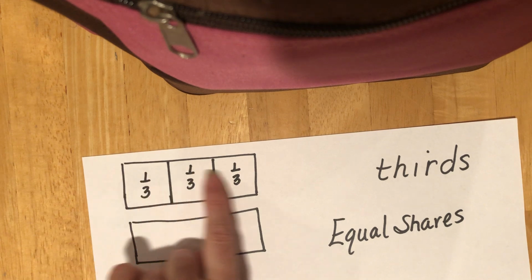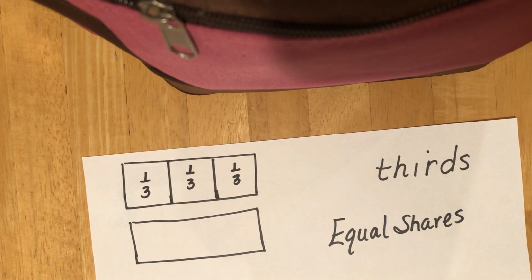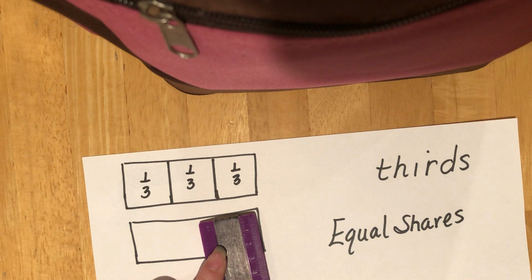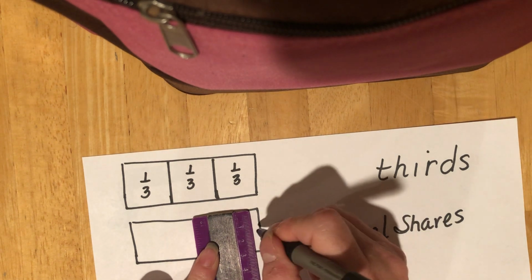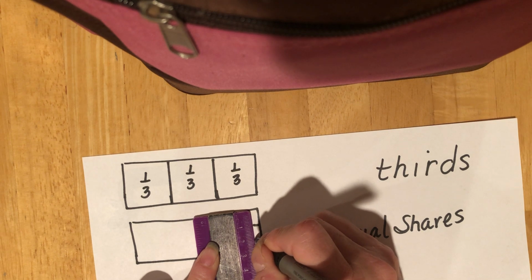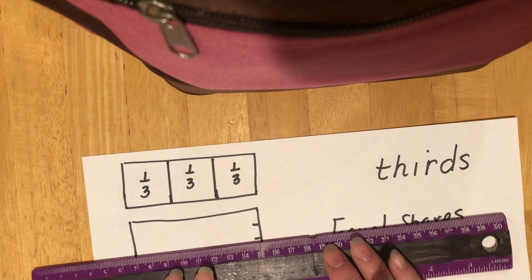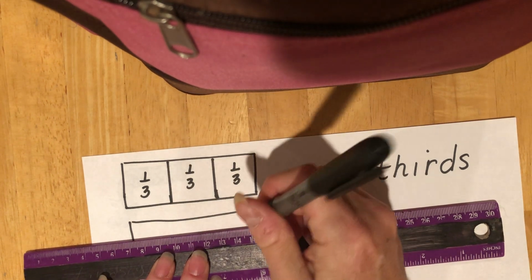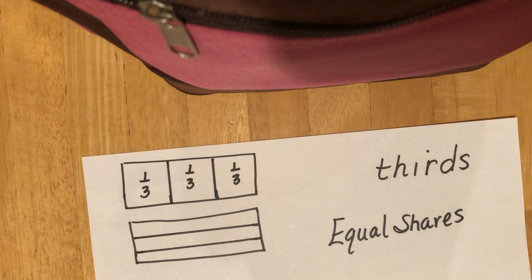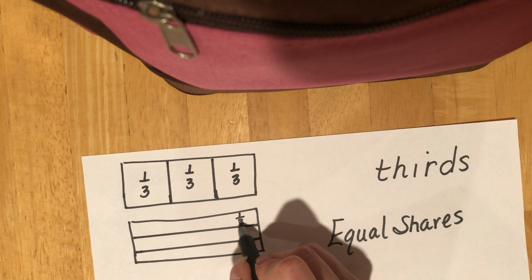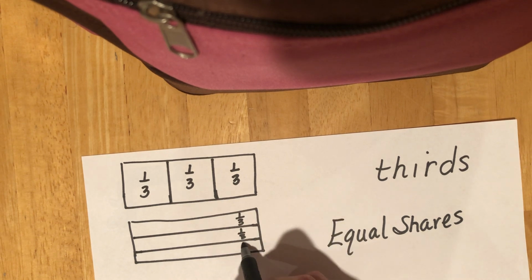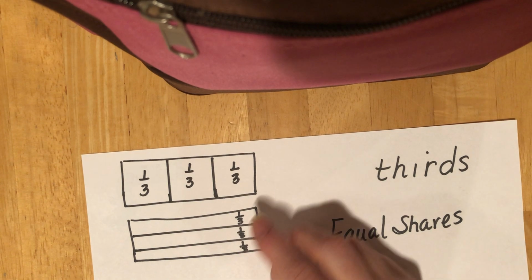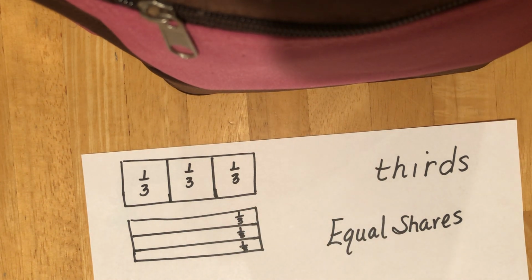So I could divide the rectangle like this, or I could divide it this way. And again, I am using my ruler because in math, sometimes we have to be pretty exact. So I did that. So now I have 1/3, 1/3, and 1/3. Okay? Now, these are the same thing. They're 1/3 of each shape. And that's the important part.